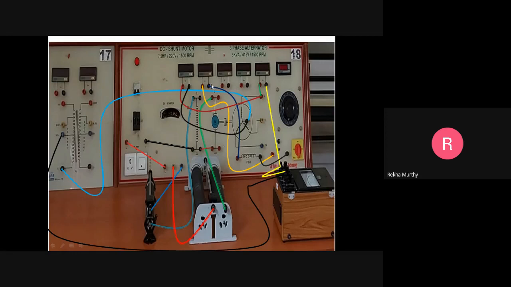The rated voltage will be observed, till the rated primary voltage is applied to the transformer. That is appearing at this point. Then, once you get the 230 volt, by varying this rheostat, the frequency will be varied.